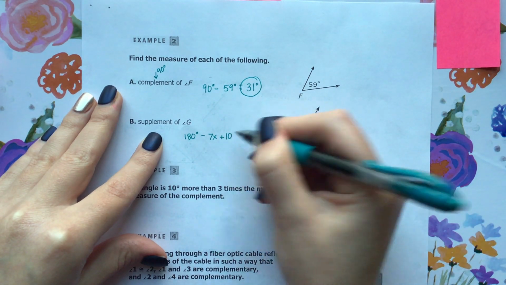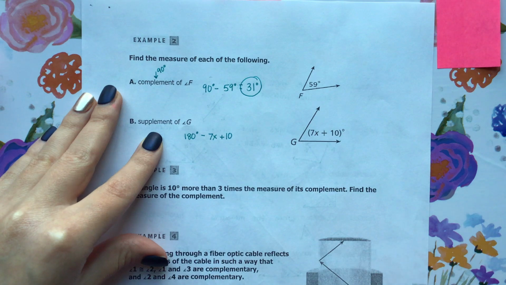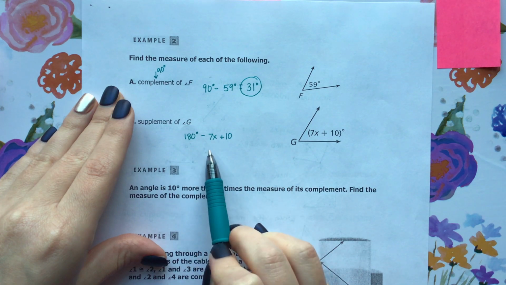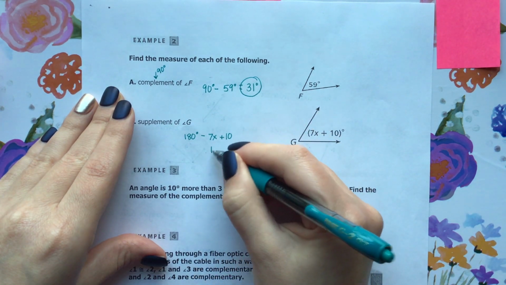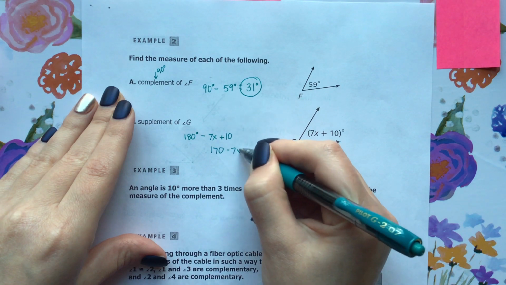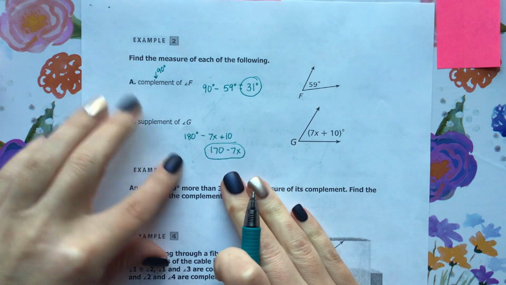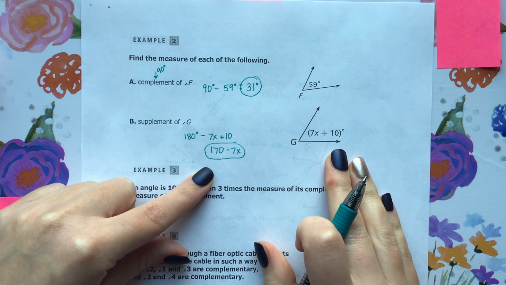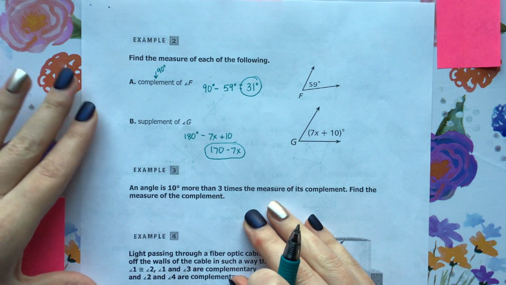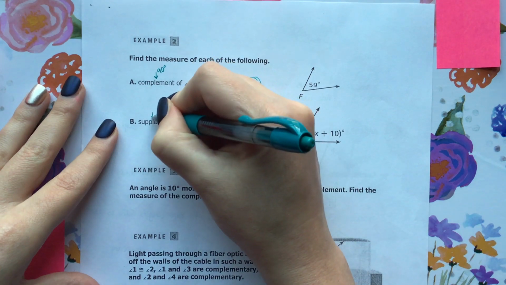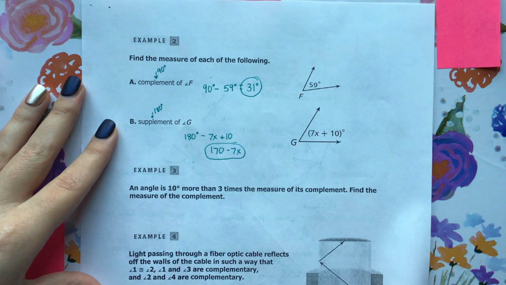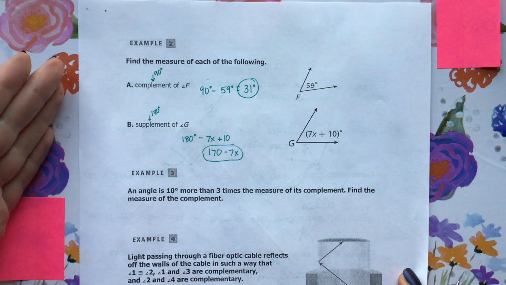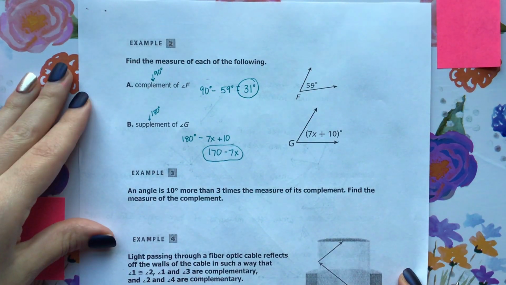7x plus 10. We can't find an actual value in this because we're not given enough information, but we can simplify it a little bit because these are degrees. So we can take 180 minus 10, which is 170. And this is just a little bit more simplified of an answer. But we have to leave it as this because we are not given enough information to figure out what x is or anything like that. So I'll go ahead and label supplement as 180 degrees one more time as well. All right, so for these types of problems, once again, you're just asking yourself, what degree do I need to get me to the desired number?